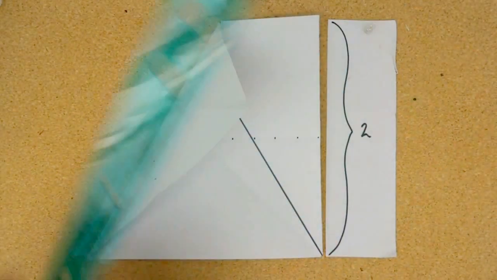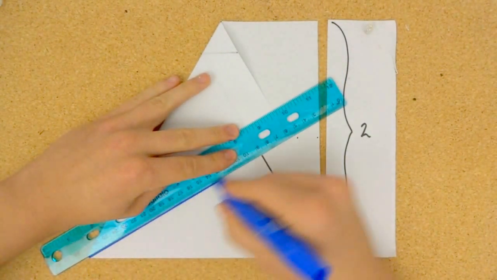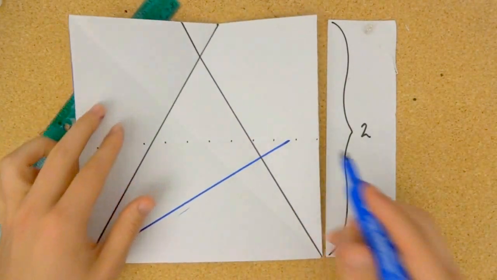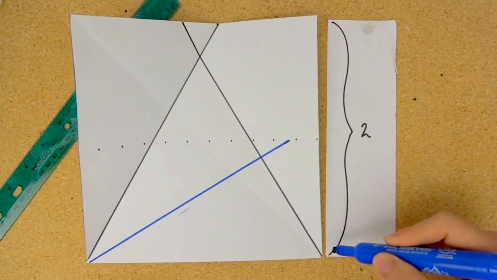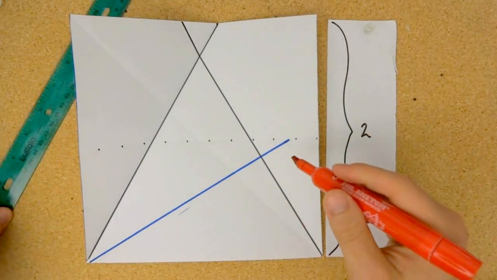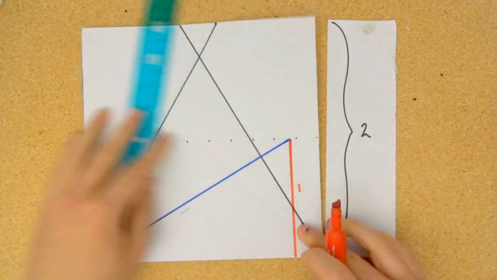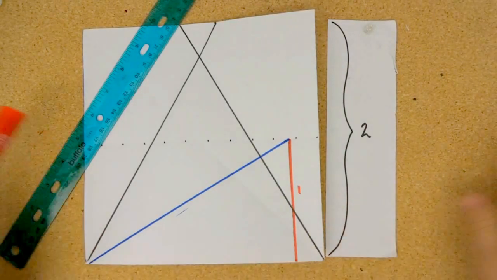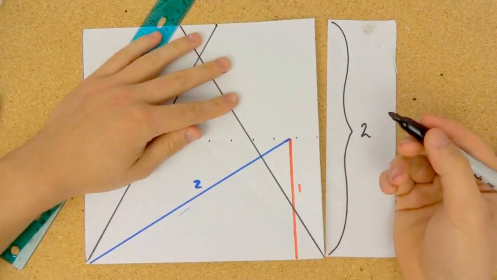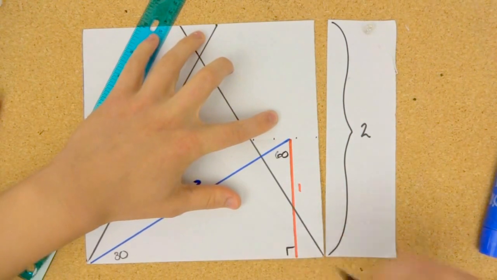So I'm going to highlight this in blue. The blue line has a side length of 2. If this has a side length of 2, and this is a half of the side length, then we know that from this point down, it has a side length of 1. If that has a side length of 1, and this has a side length of 2, oh my goodness, we realize it's a special triangle. A 30, 60, 90 special triangle.